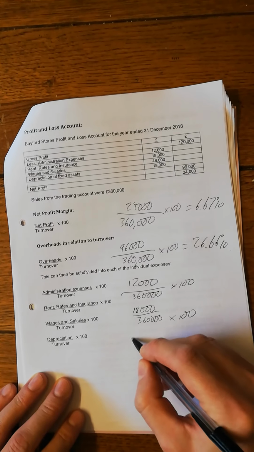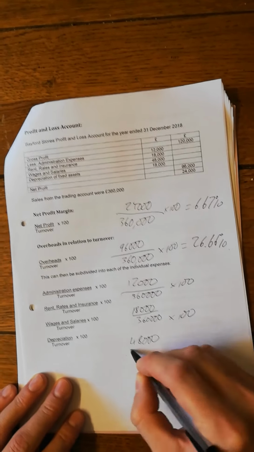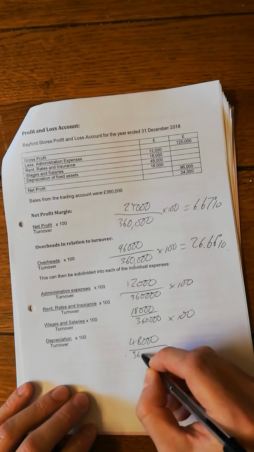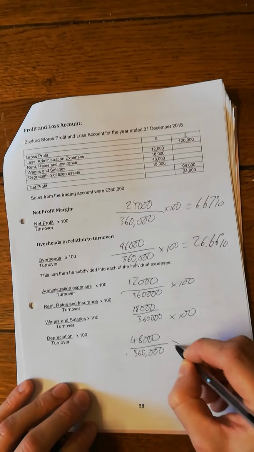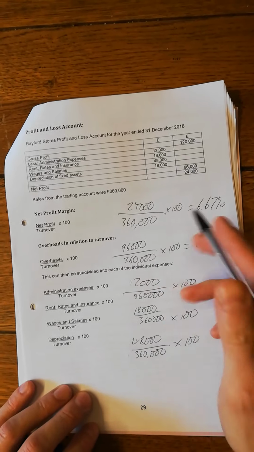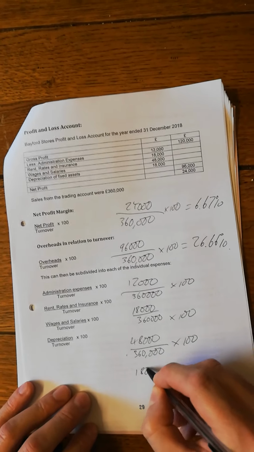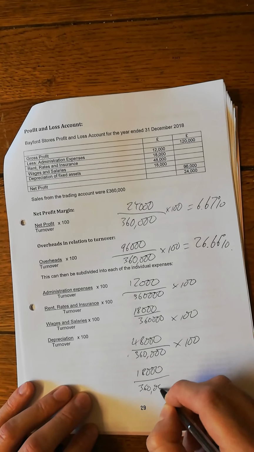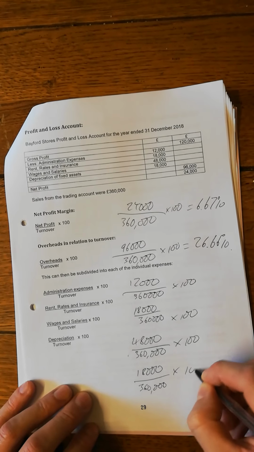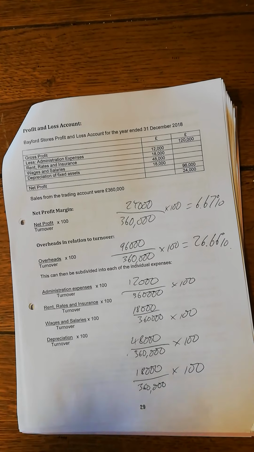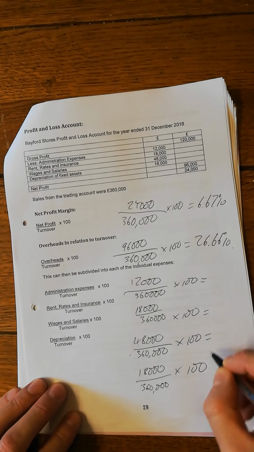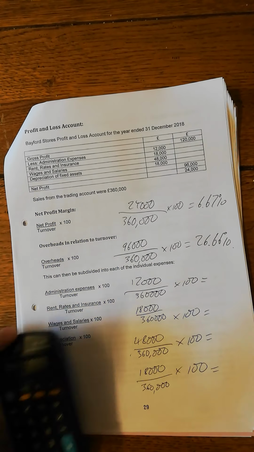Wages and salaries is 48,000 divided by 360,000 times by 100. And depreciation is 18,000 divided by 360,000 times by 100. So you could do that for each one. Then I'll allow you to calculate those yourselves if you want.